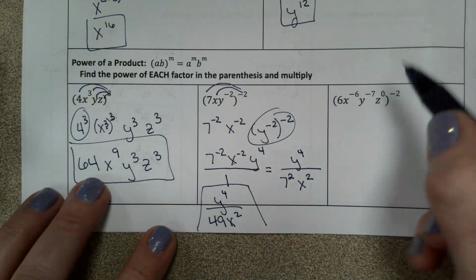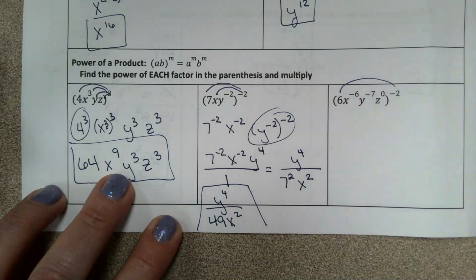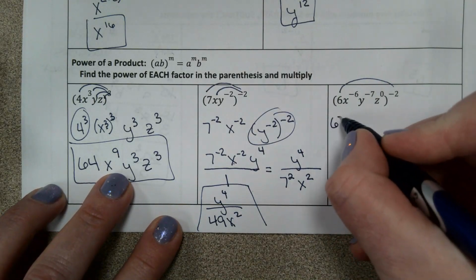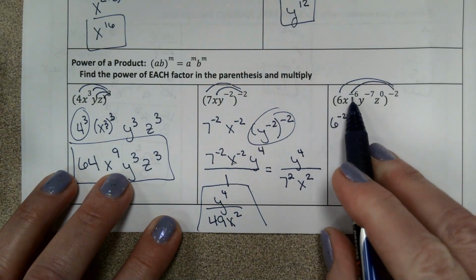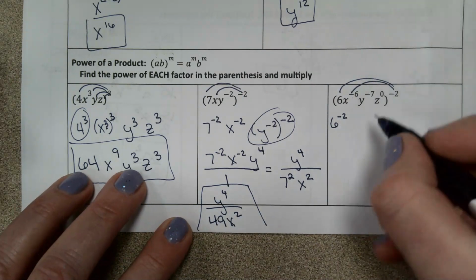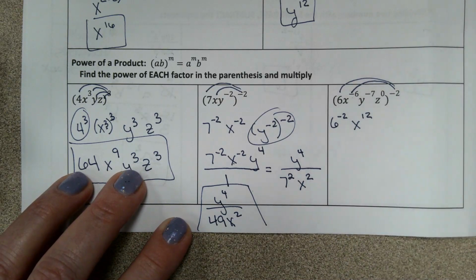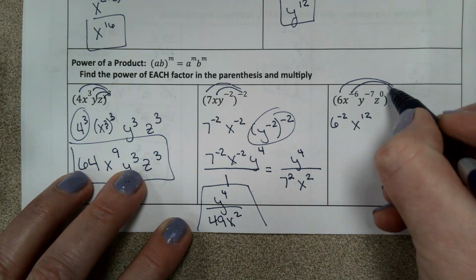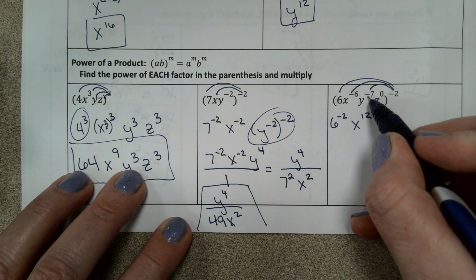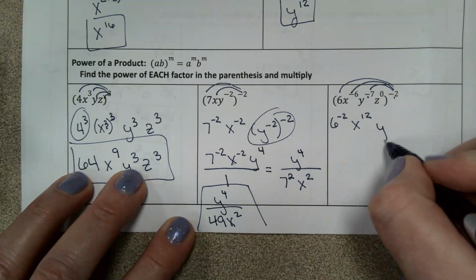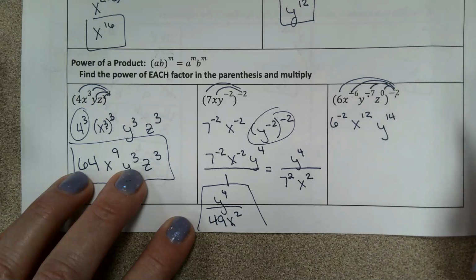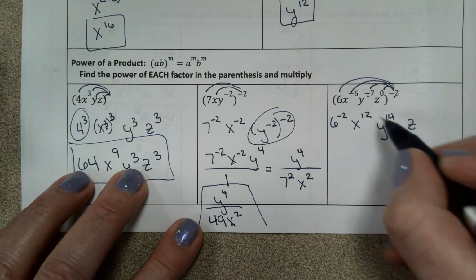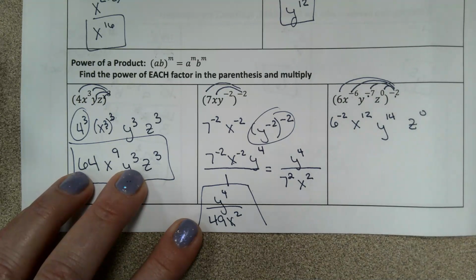All right, I need to distribute the negative 2 to all these terms. 6 to the negative 2. On the x, you have negative 6 times negative 2, which gives you positive 12. Distribute it to the y term. You have an exponent raised to an exponent, so you multiply again. And then you have the z, 0 times anything equals 0.